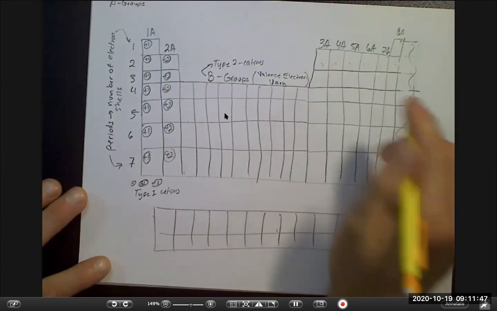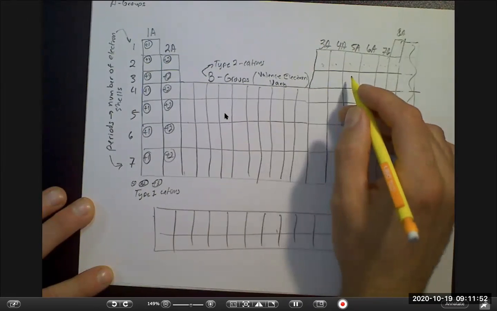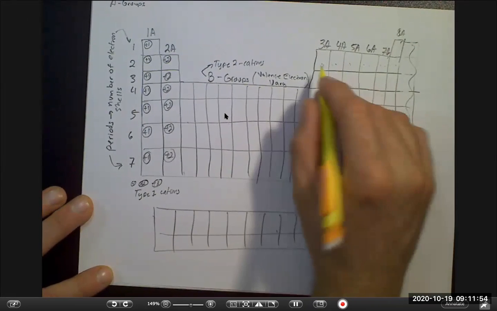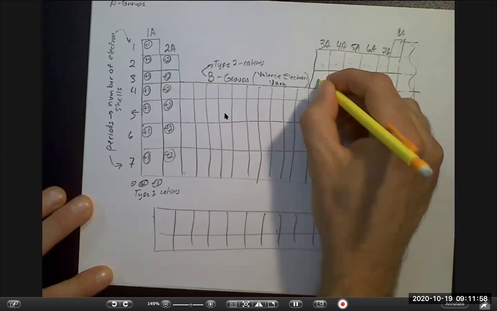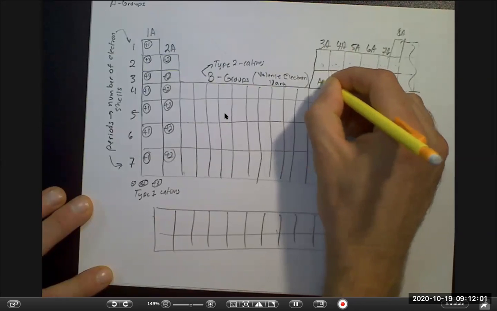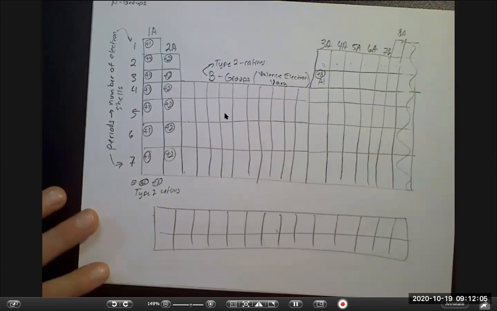Now, right over here, this is super important. The second one down from 3A is aluminum. In aluminum, put a +3.